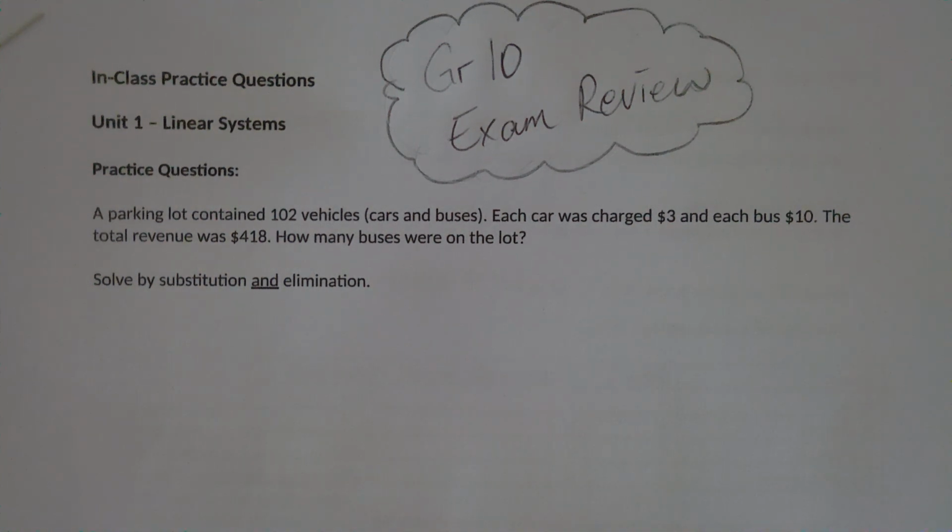Okay, so we're starting with the exam review. Question 1, chapter 1. We did linear systems. What is a linear system? First up, what's a linear equation? Straight line, right. What form? Y equals mx plus b. Okay, something like that. So a linear system means two lines, two equations.